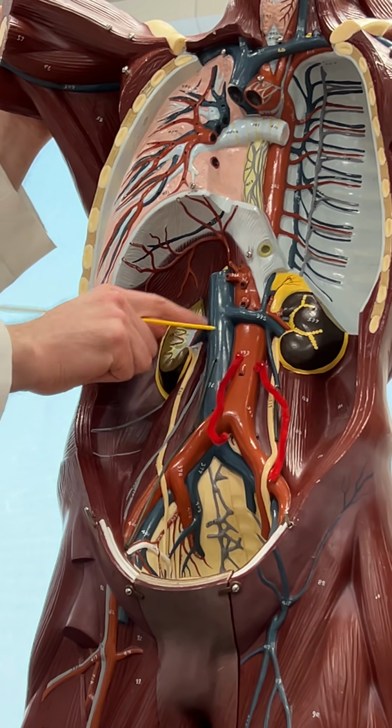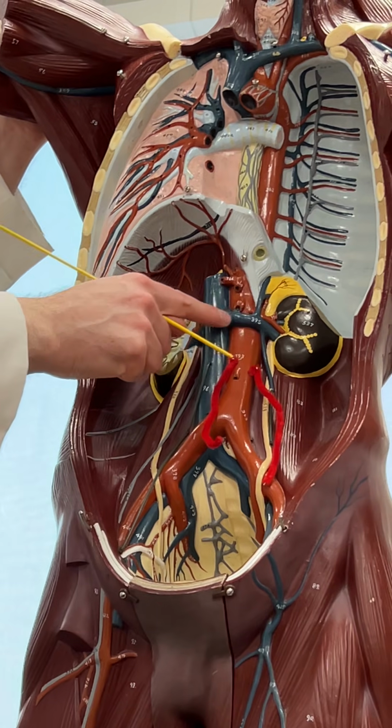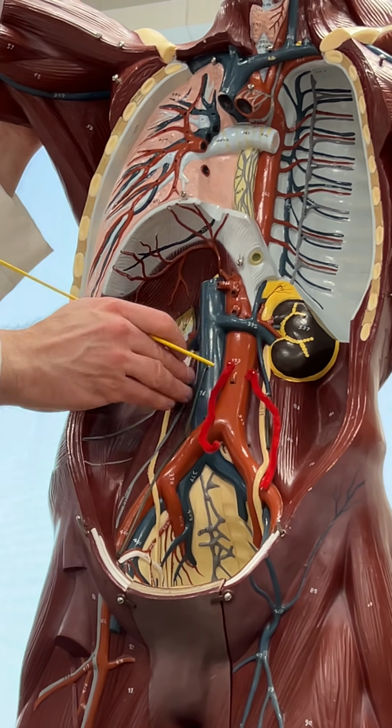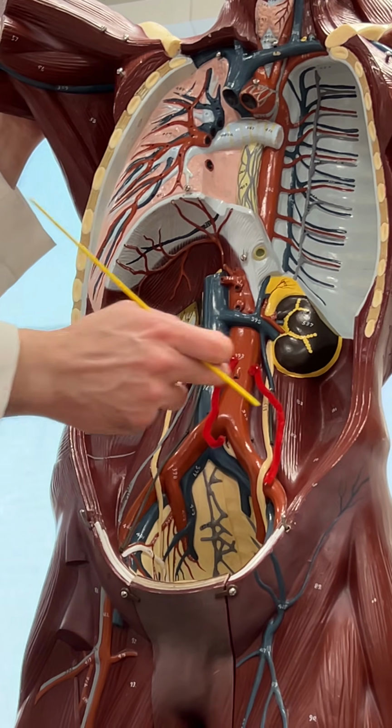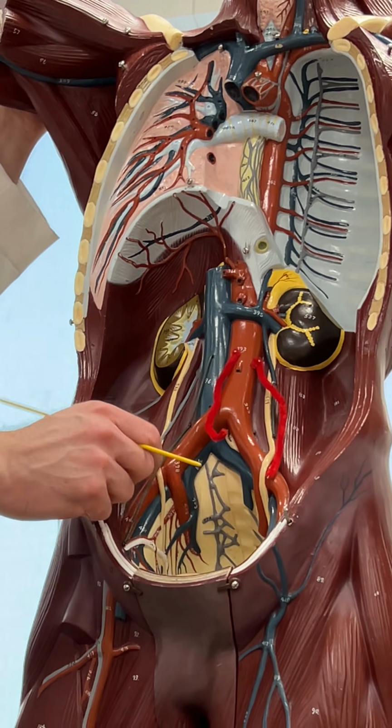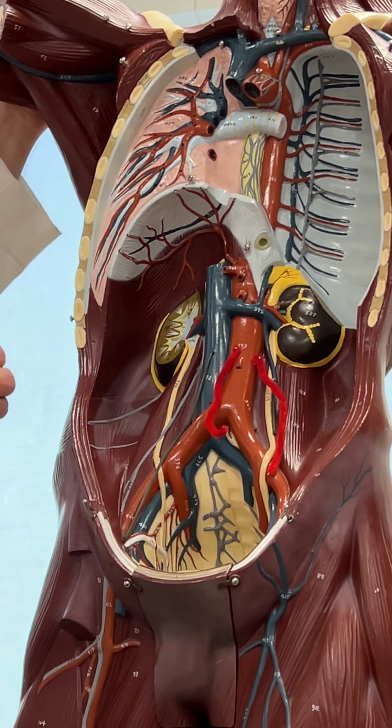So up here you can see the renal veins. Here's your right renal vein, here's your left renal vein, which is much longer because the inferior vena cava is shifted over to the right, right? And then here you can see your right gonadal vein converging directly with the inferior vena cava.